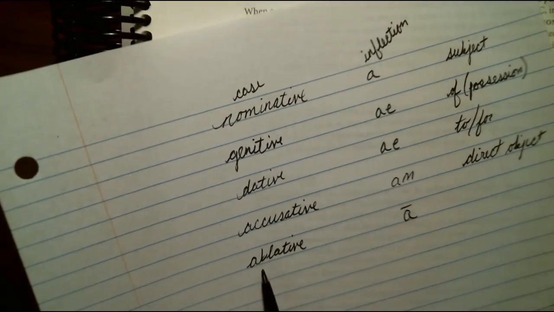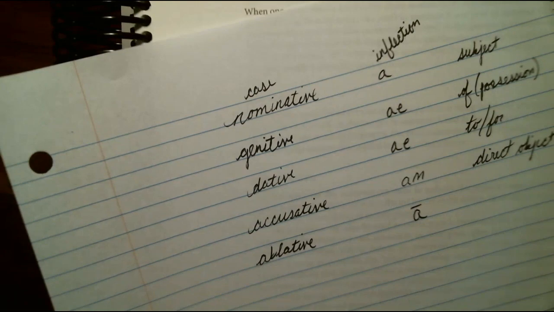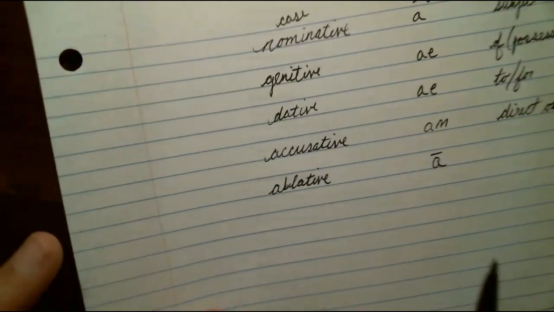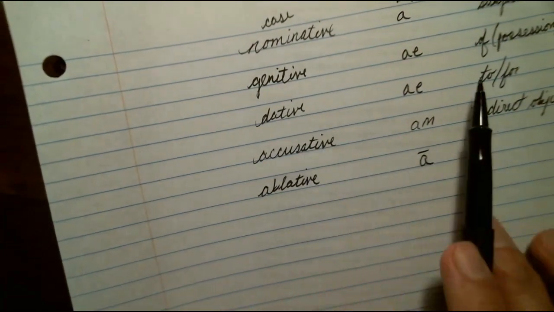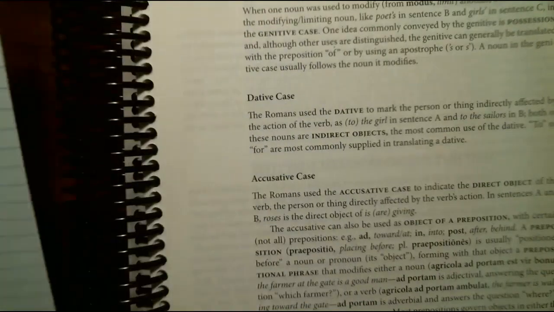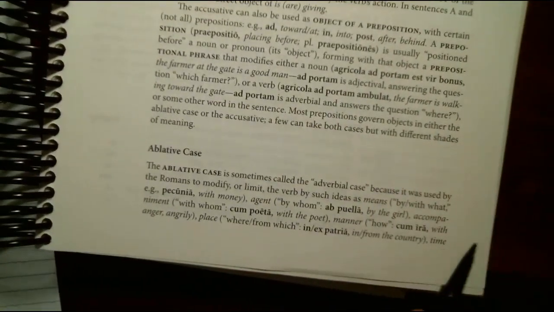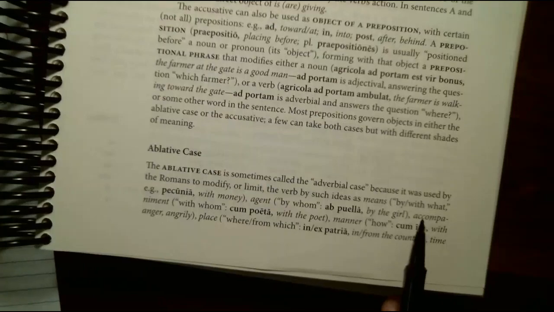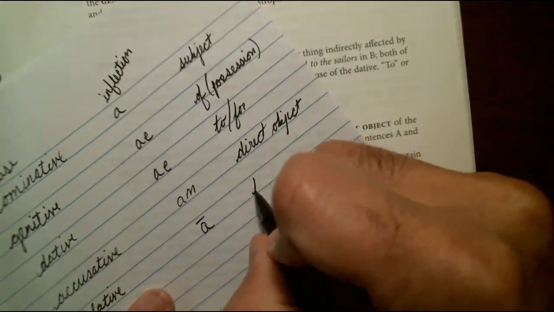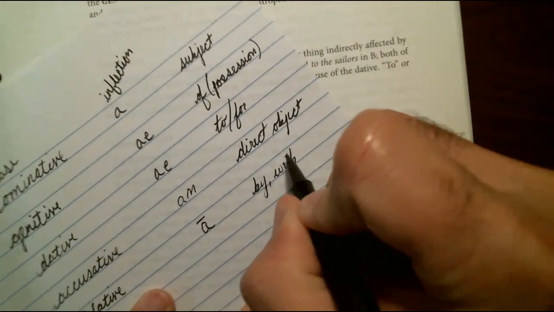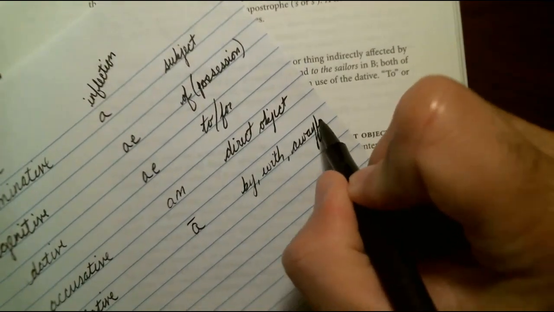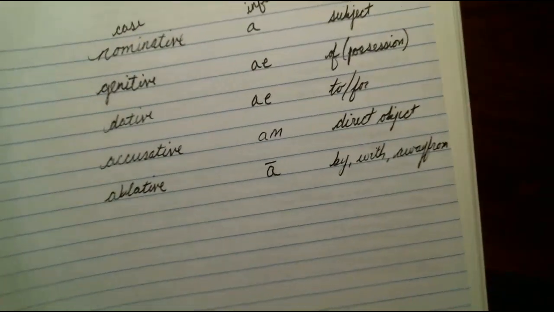And ablatus means to be borne or carried away from. So a good way of translating, let's see, it's similar to the dative in that it's an indirect motion, but instead of to or for, it's away or from, okay? So let's see, how do they translate it down here at the bottom? They say by, with, and let's say away from, so we're not confusing that with the genitive.